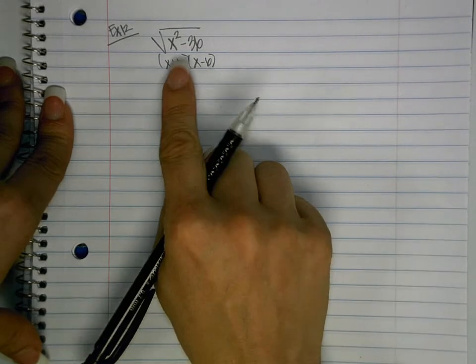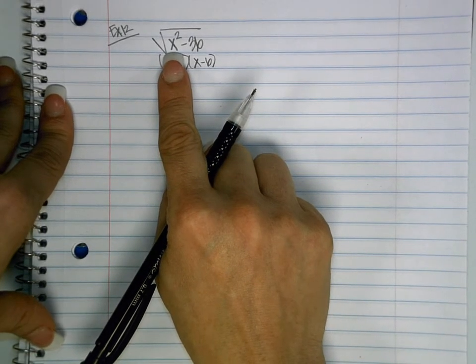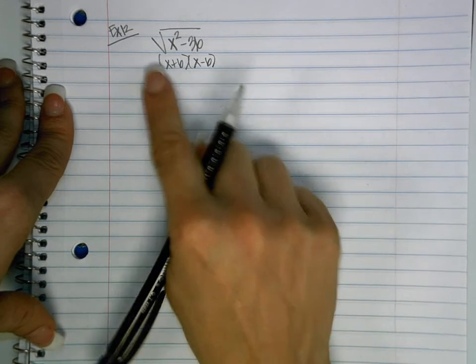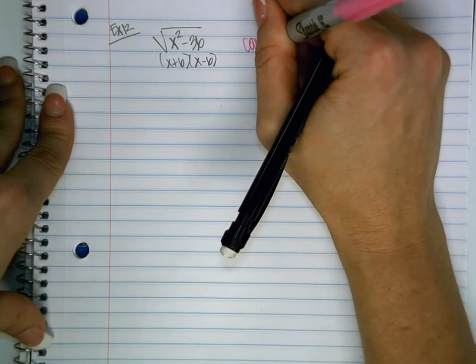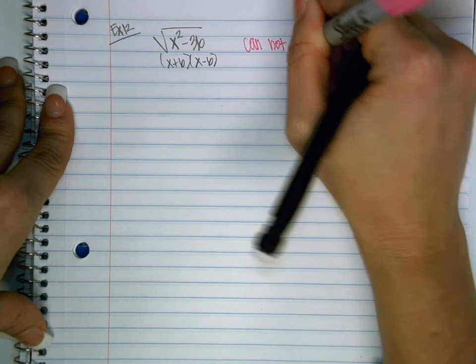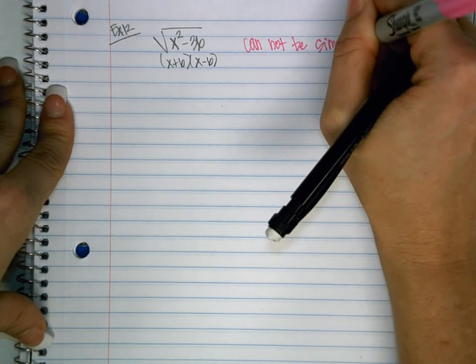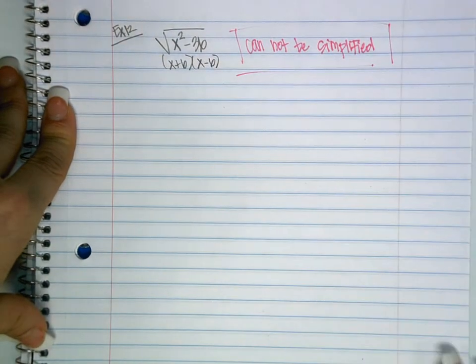No, these are different. So x squared by itself you could find the square root of. 36 by itself you could find the square root of. But these do not give you the exact same thing, so this cannot be simplified. It has to be the exact same thing in order for it to be simplified.